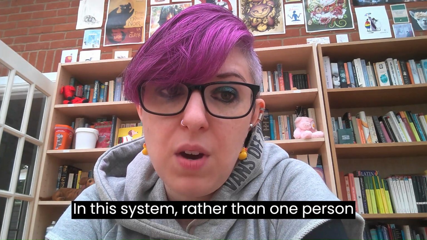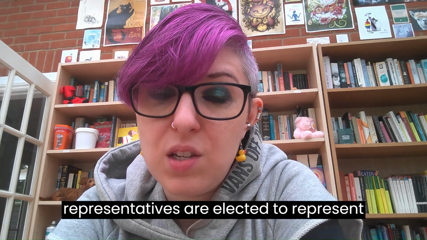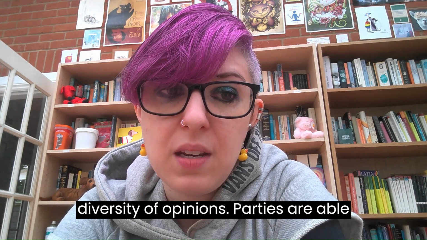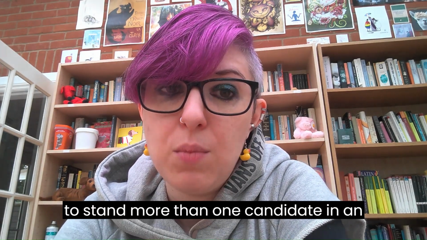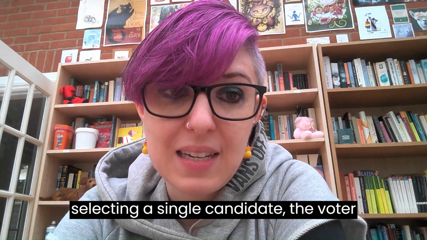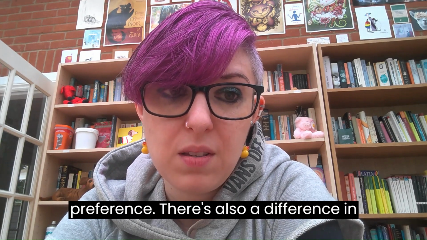In this system, rather than one person representing a small area, a group of representatives are elected to represent a wider area, thus representing a greater diversity of opinions. Parties are able to stand more than one candidate in an area. On the ballot paper, instead of selecting a single candidate, the voter numbers the candidates in order of preference.